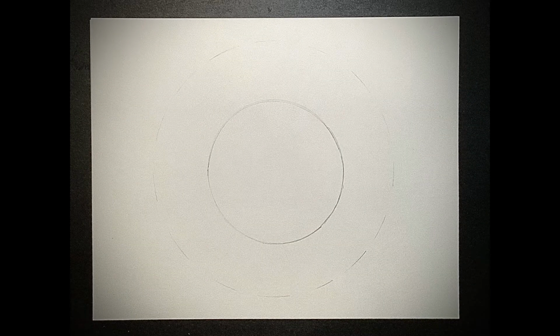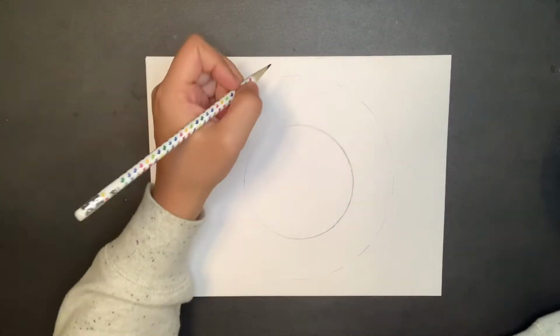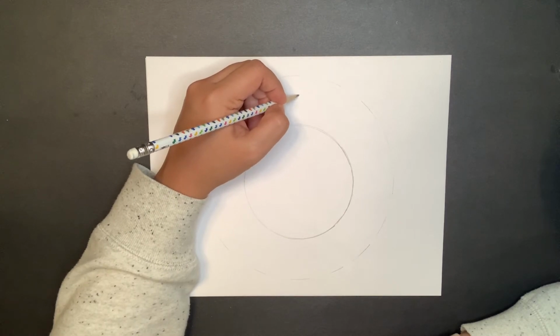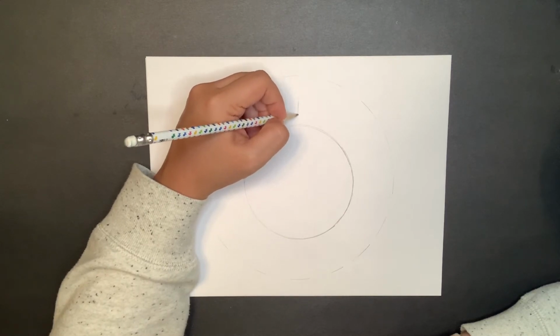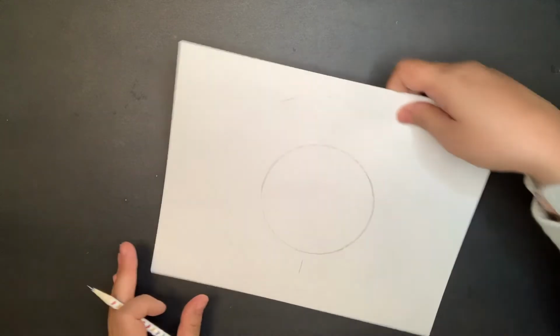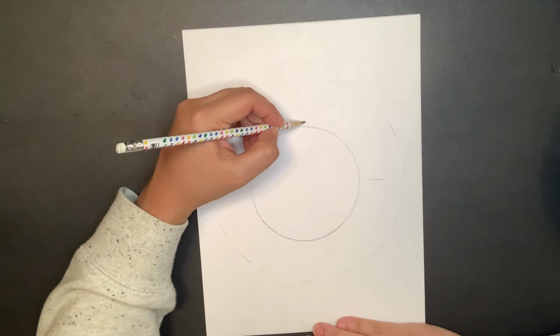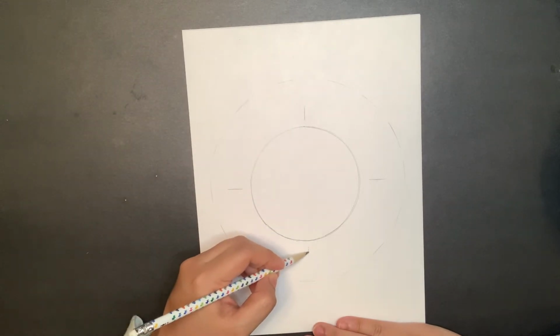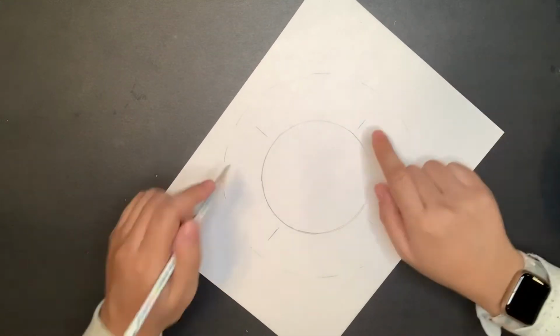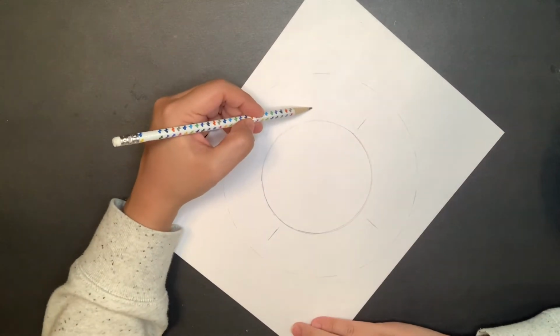Now we are going to draw lines where we want people to be drawn around the globe. Lightly draw vertical dash lines in between the outer and inner circle. To make them equal, draw a line above and below the outside of your globe. Turn your paper around and repeat. This will create 4 lines. Now draw a line in between each one to create 8 lines. Repeat the process.